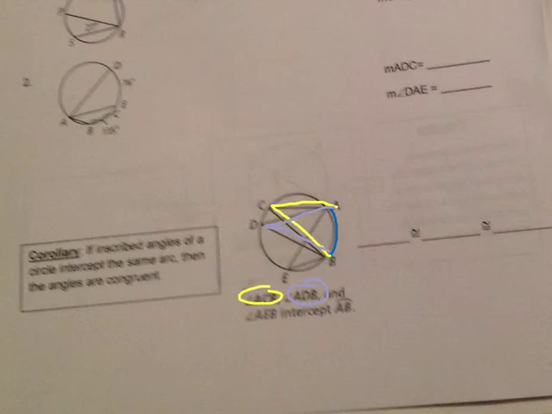And then if you look, there's even another one, and it is AEB. So we go from A to E to B. They all intercept that blue arc. So what I know is those angles are all equal. Angle ACB is congruent to angle ADB, is congruent to angle AEB.